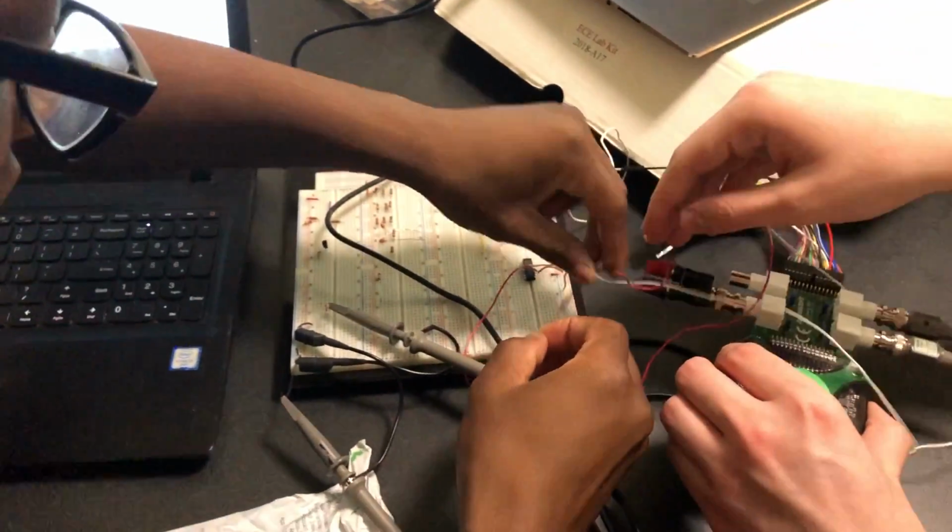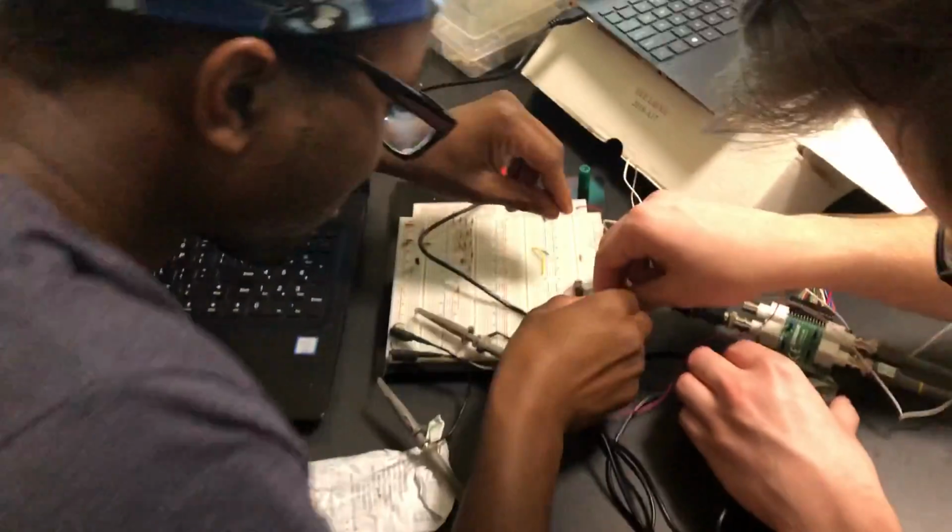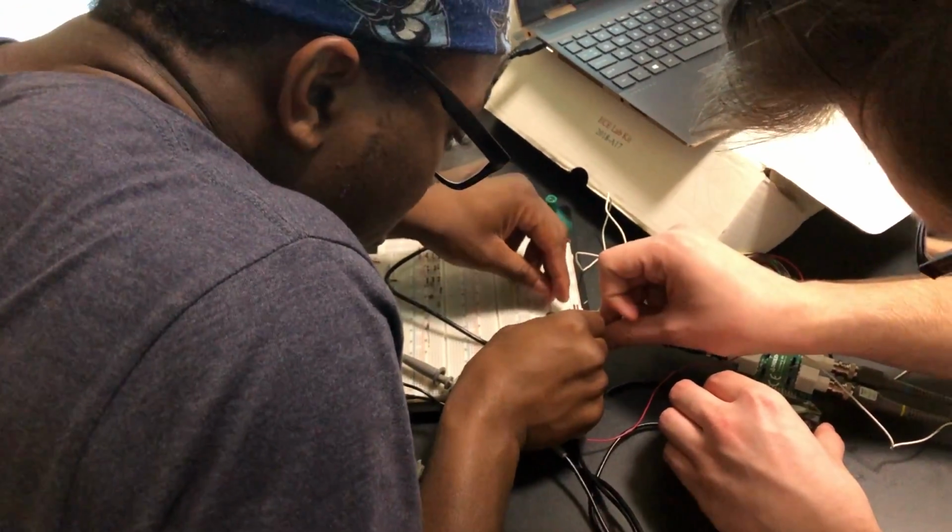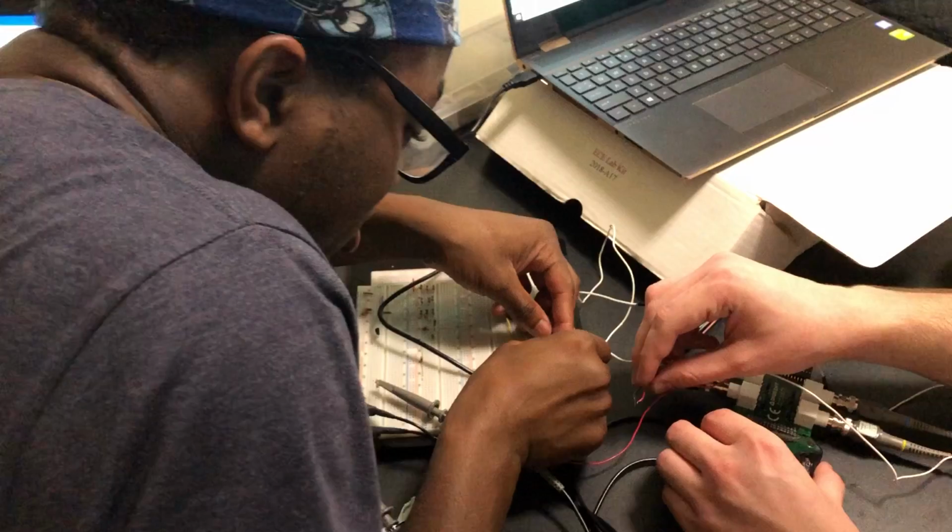Unplug that. If you can plug that in, unconnect the diode. This is how you engineer on the fly.